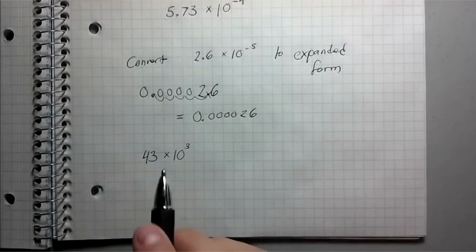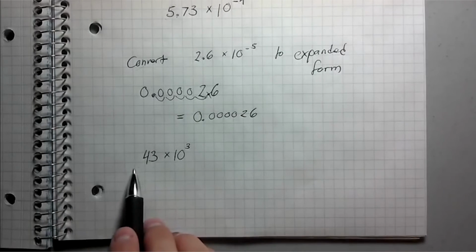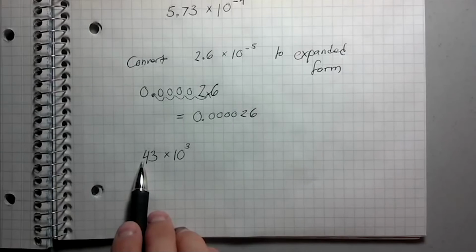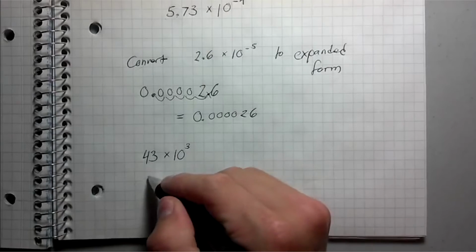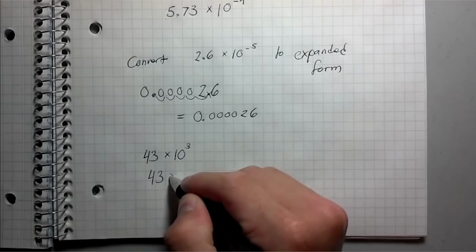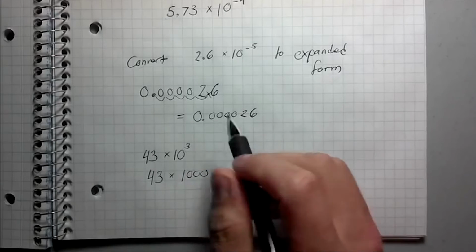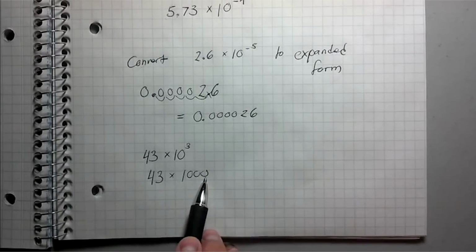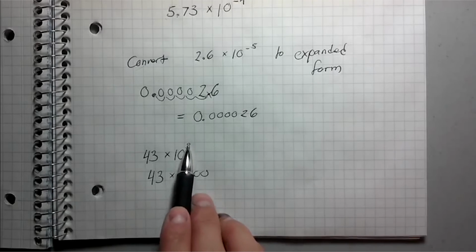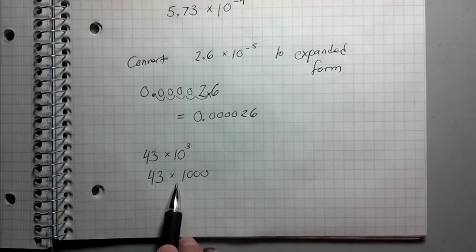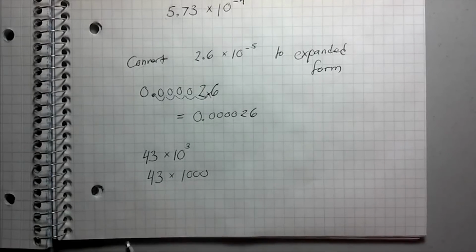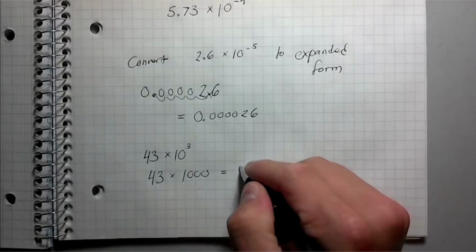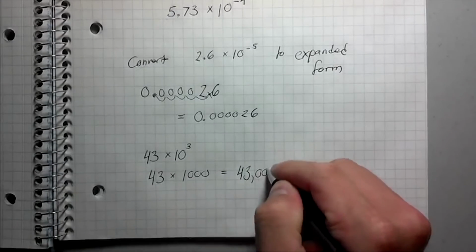Well, this is actually pretty easy. What I'm going to do is think of this 43 times 10 to the third as 43 times 1,000. Because 10 to the third is 1,000, isn't it? It's just a 1 followed by 3 zeros. So 43 times 1,000 is just 43,000.